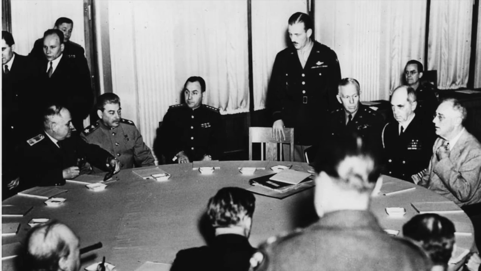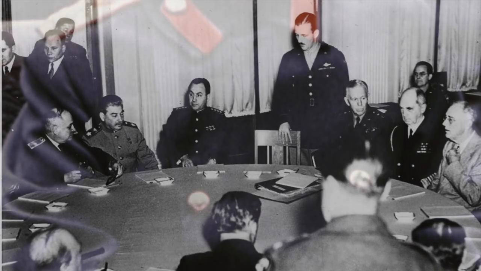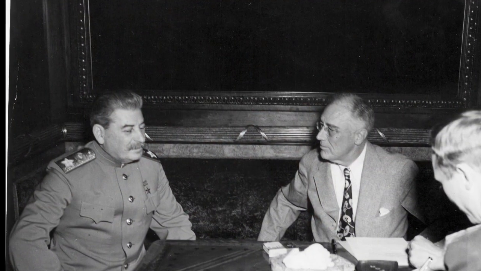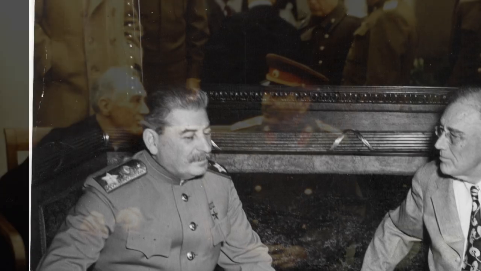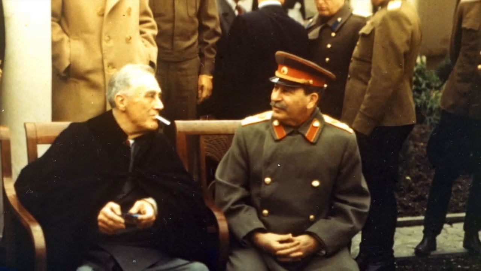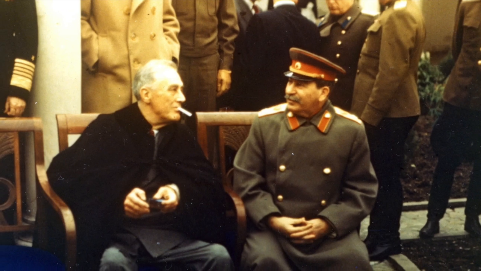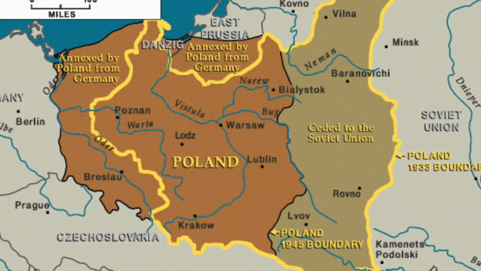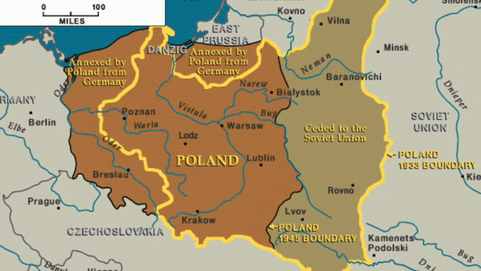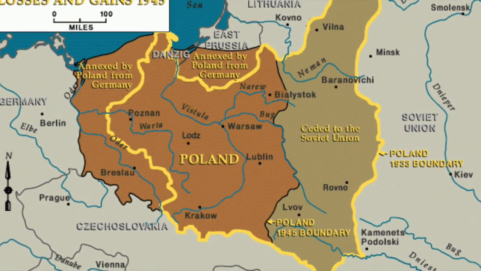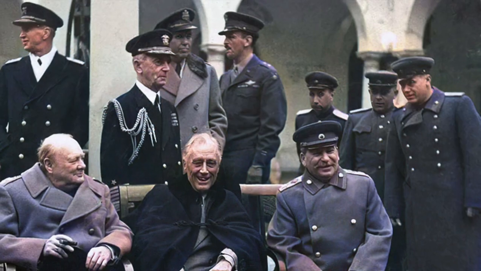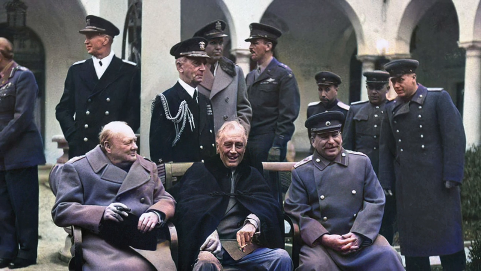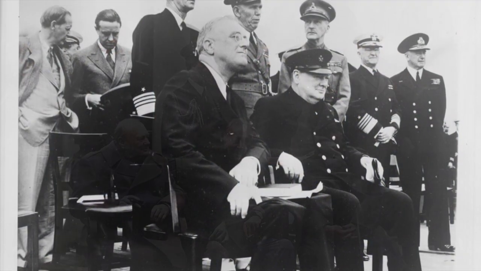The question of Poland's future proved to be one of the most contentious issues at Yalta. The Soviet Union had occupied much of Poland during its advance westward, and Stalin was determined to maintain a sphere of influence in the region. The Big Three reached a compromise. Poland's eastern border would be adjusted along the Curzon line, granting the Soviet Union significant territorial gains, while Poland would be compensated with lands taken from Germany in the west. Additionally, the Allies agreed to establish a provisional government in Poland that would include members of both the communist and non-communist factions, with the promise of free elections to determine its future.